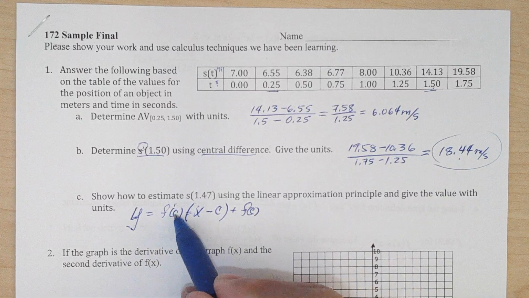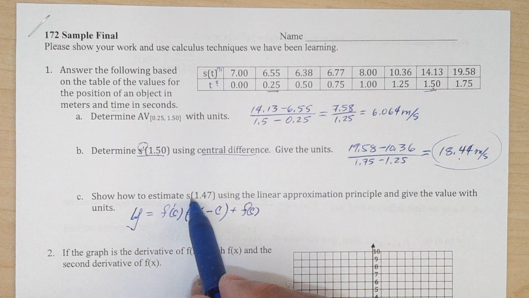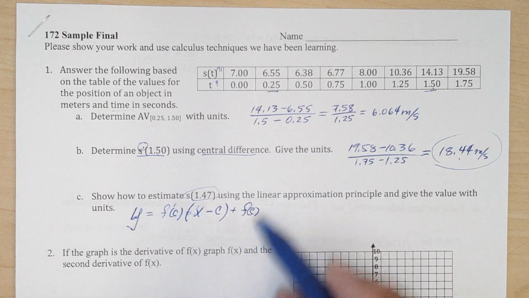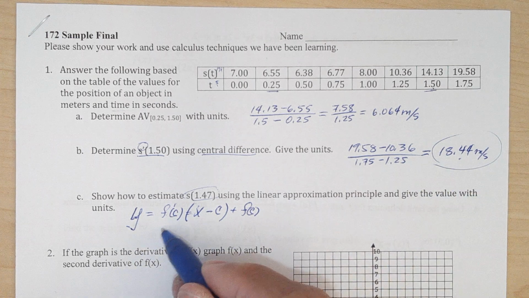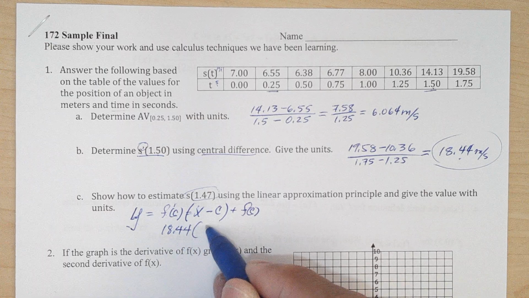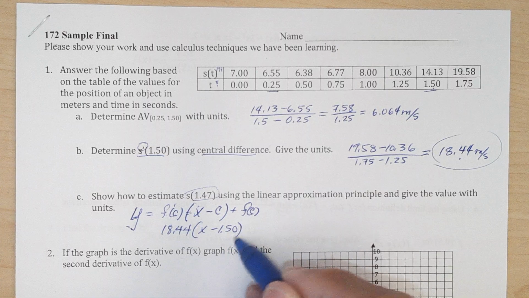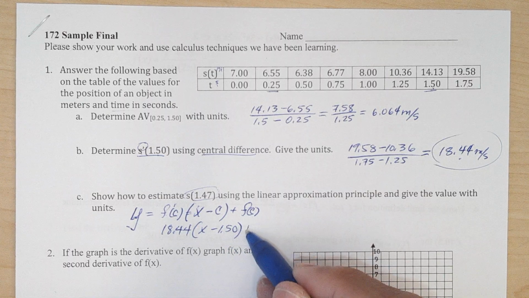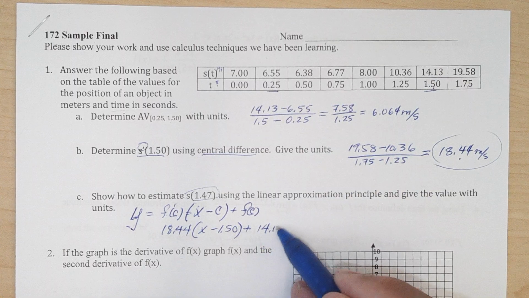So we're concerned at 1.5 because that's close to 1.47. So the slope we just calculated is 18.44 times x minus 1.50, plus f of 1.50, which is 14.13.